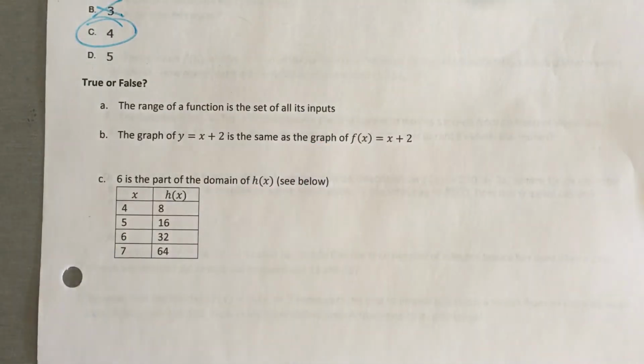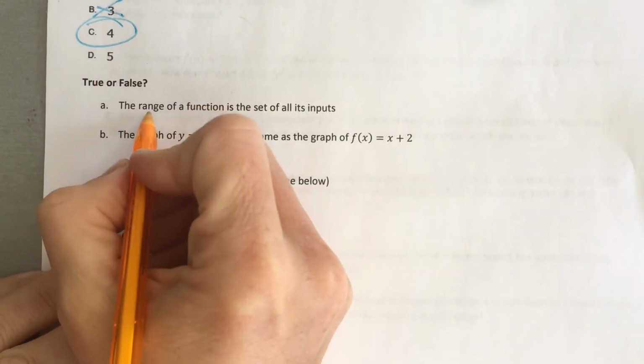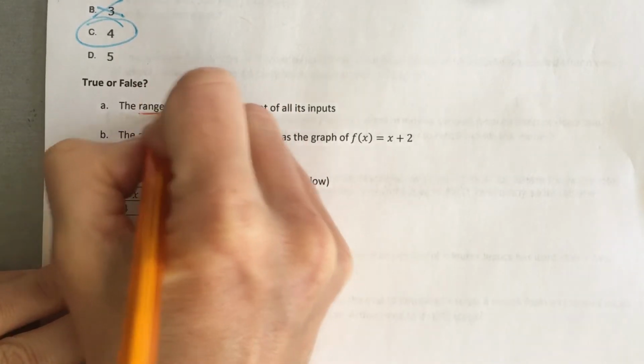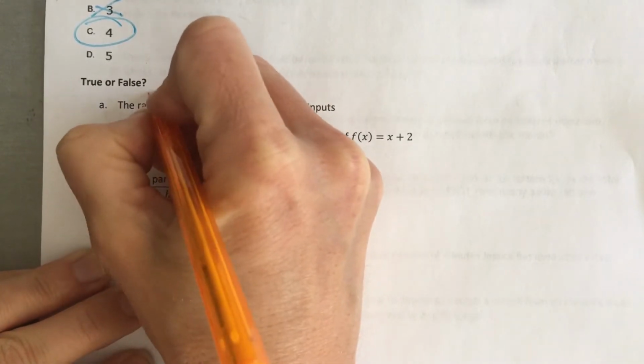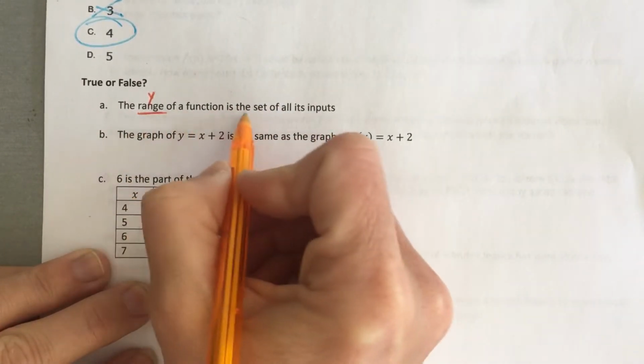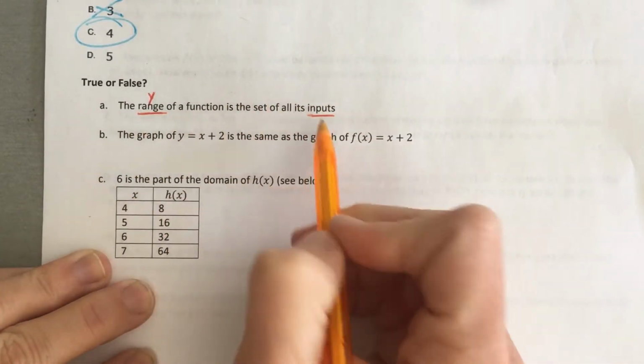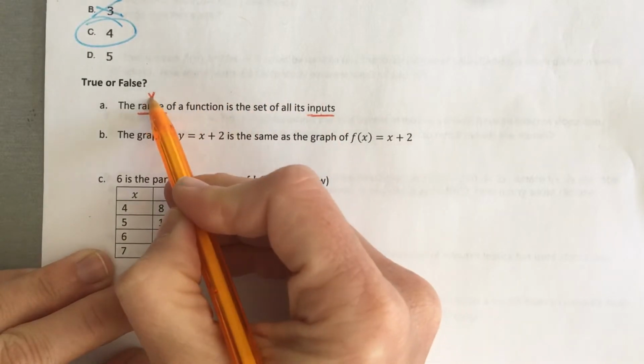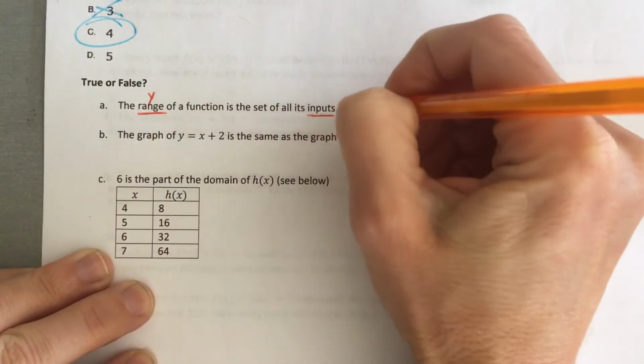All right, these next statements are true or false statements. The range, when I see the word range, I'm going to underline it. Range refers to your y values. The range of a function is the set of all its inputs. Do inputs go with y? That is false.